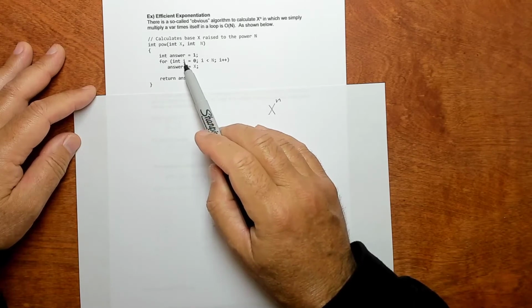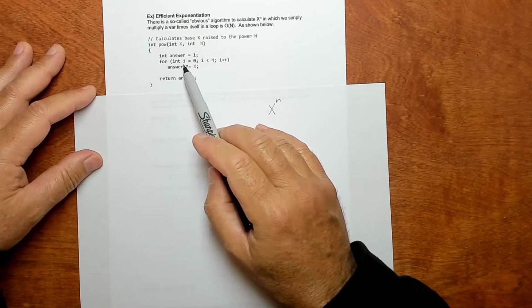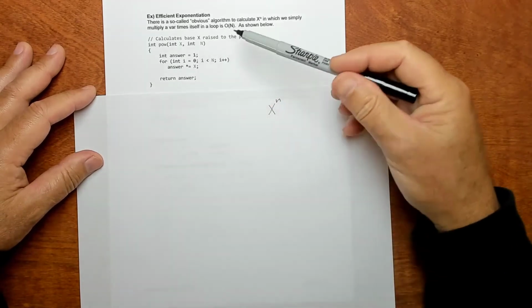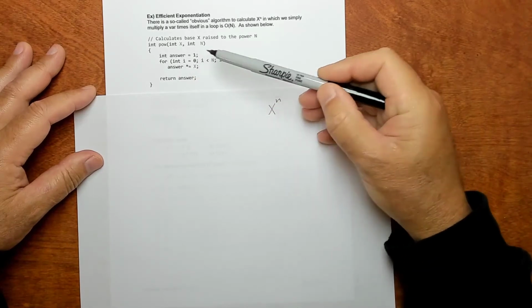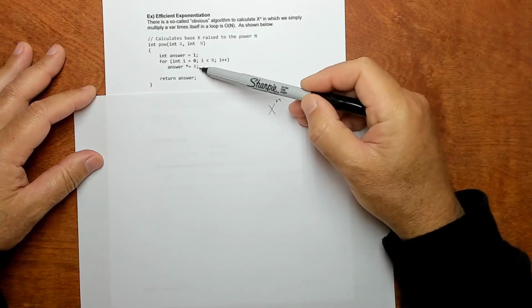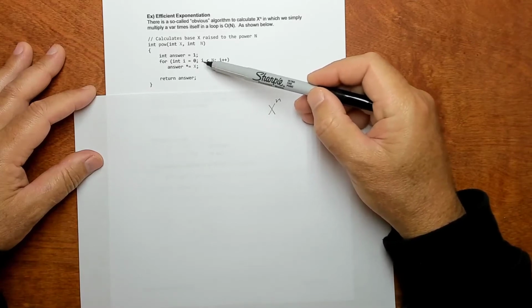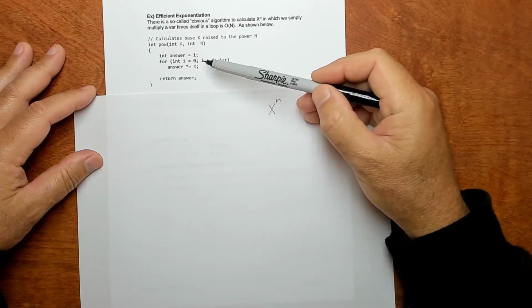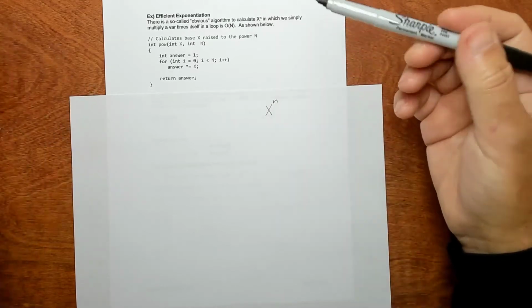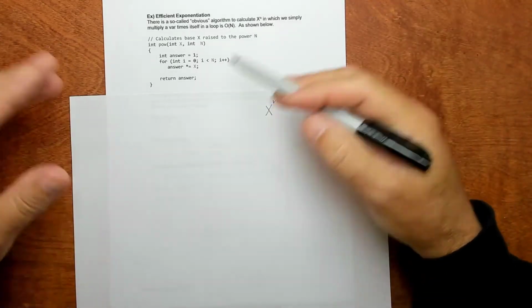Sometimes we use the term counter, but iterator is a better term. Anyway, the iterator I is just going from 0 to n. So the work done, which is just a simple calculation in here, is done n times. So this is big O of n, which isn't terrible, but it's not great.